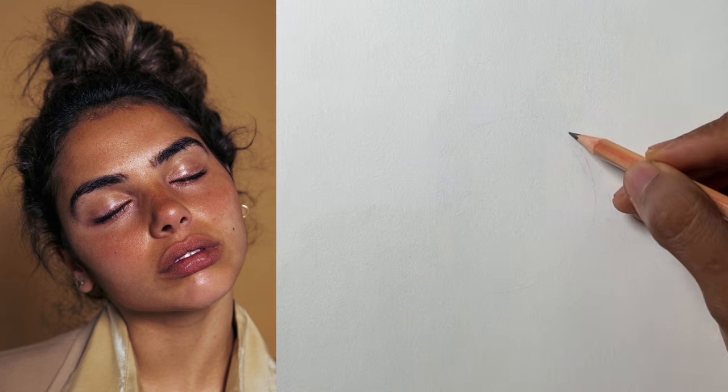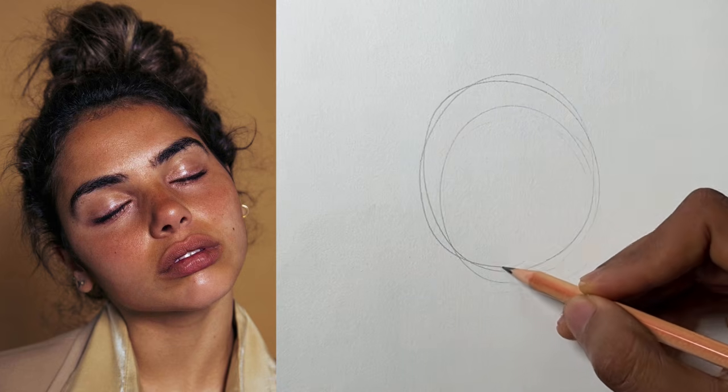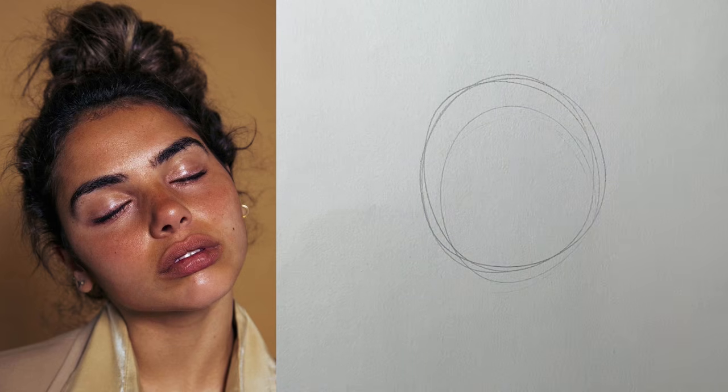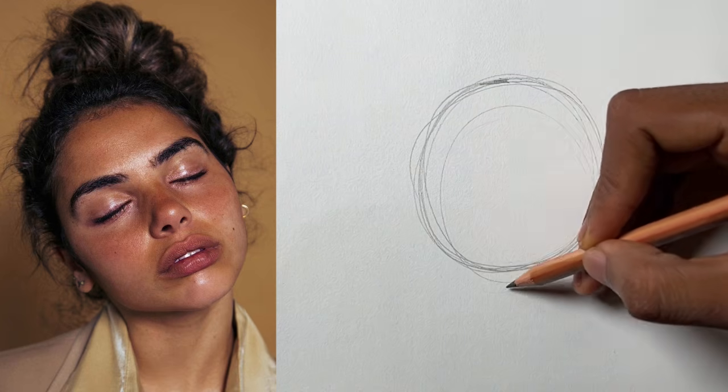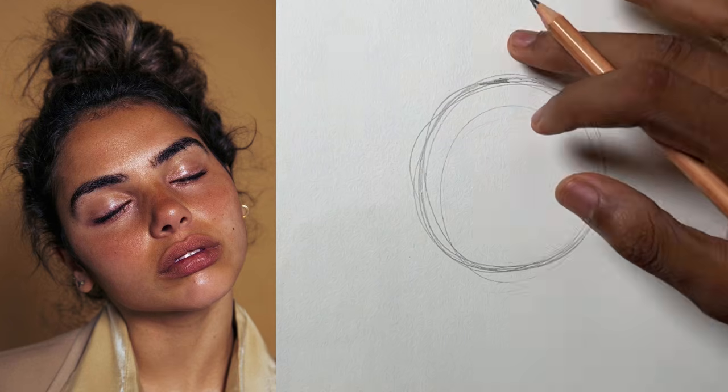Okay, so I usually start off with a circle whenever I draw a face, regardless of the angle from which I draw, and the circle is most of the time the top of the head, right? Now as you can see, my circle is not perfect. Now the next thing to do is to draw the side planes of this cranial mass.